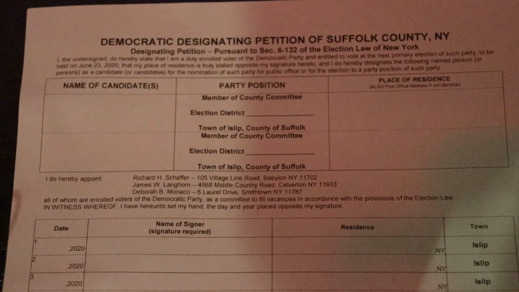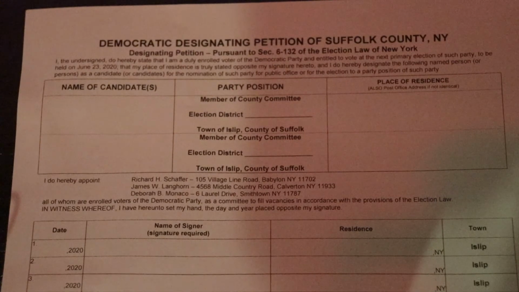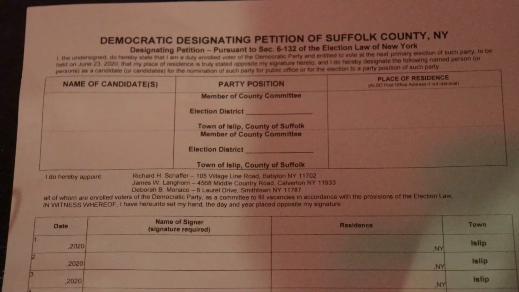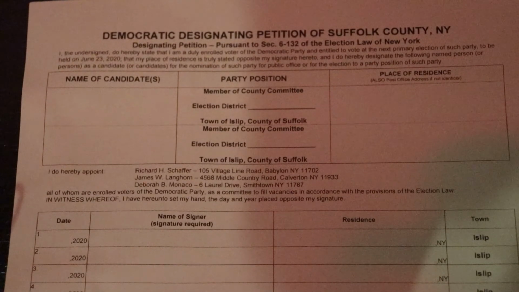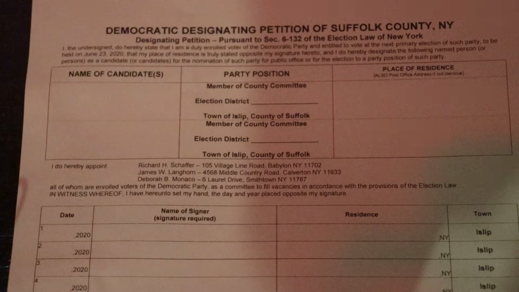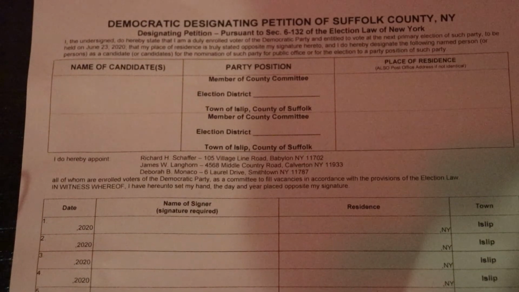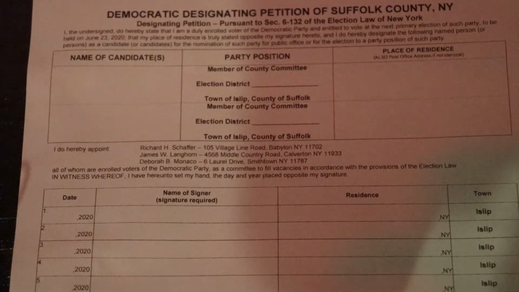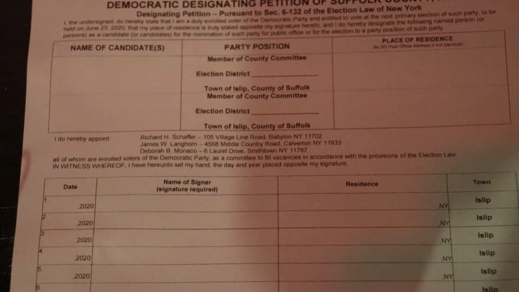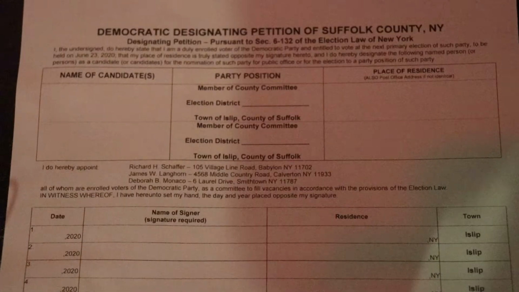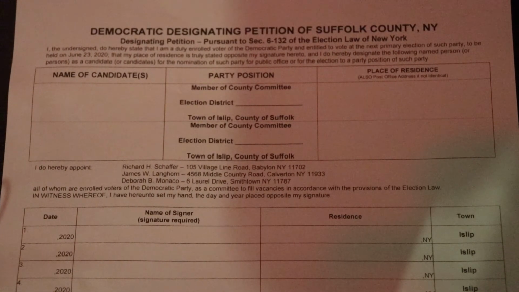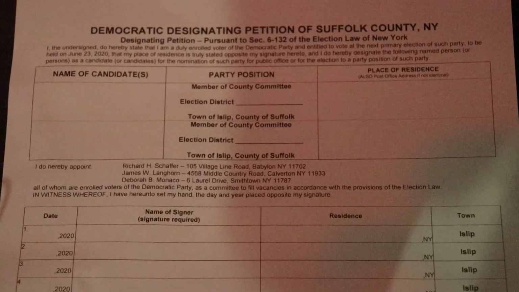Now, each of you going out there has probably been given what is referred to as a walk book. A walk book would have the names of all the registered voters in that election district. So where your name needs to go in this upper left column, it needs to go exactly the way it appears in your walk book. Now, you may be using an electronic method of gathering signatures, for example, something like Minivan or Reach. If you're using an app like that, you can look up and find your name exactly as it should be.